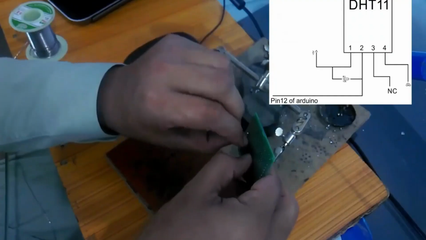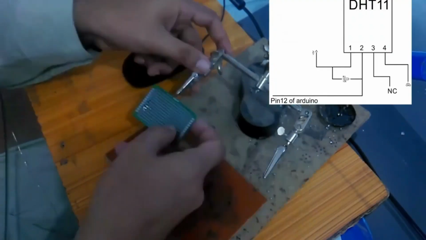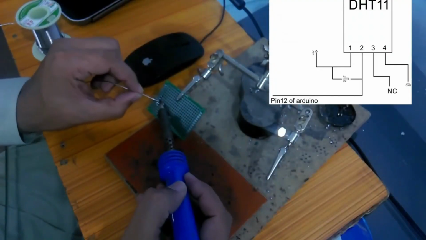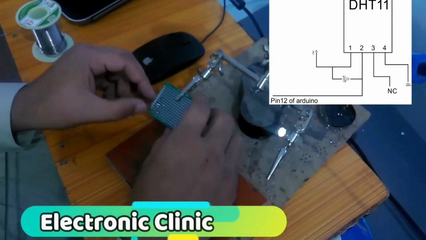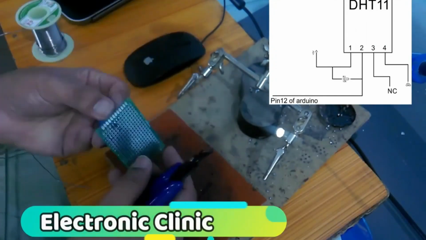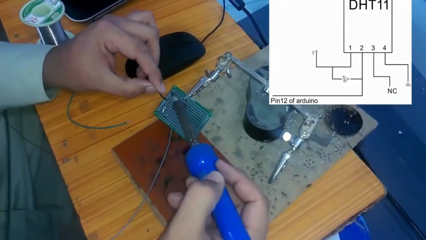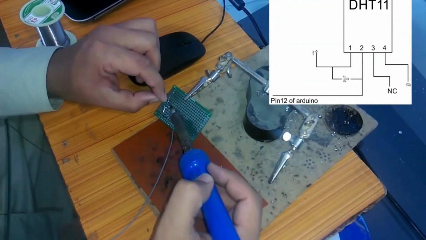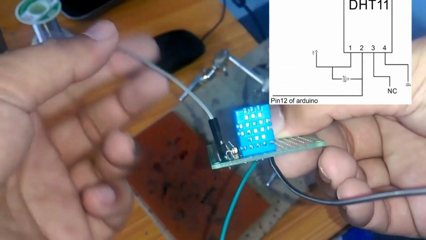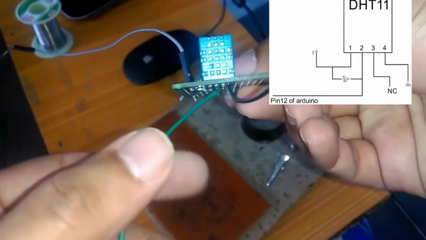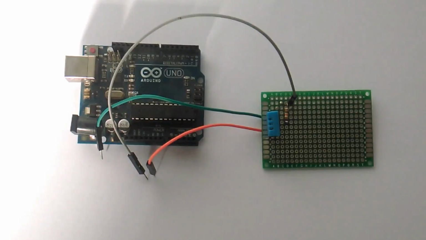Now I'm soldering a 10K resistor between pin 1 and pin 2 of the DHT11 sensor as per the circuit diagram. After soldering the 10K resistor, then start soldering the wires. Solder 3 wires with pin number 1 5 volt, pin number 2 data, and pin number 4 ground. So all the wires are soldered, and now let's interface this with Arduino.